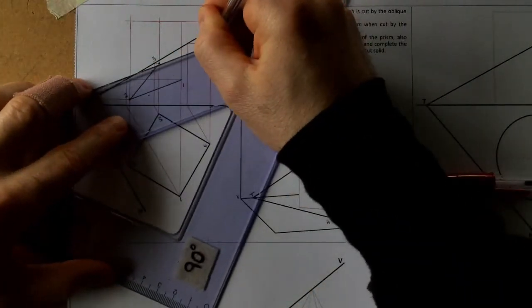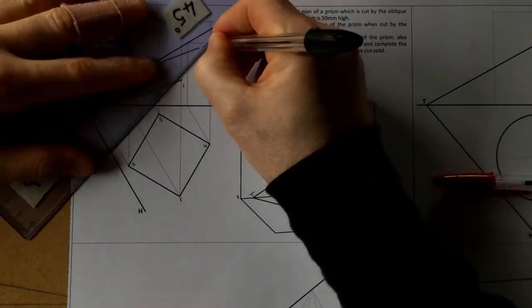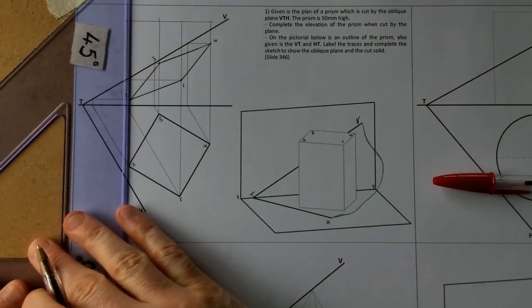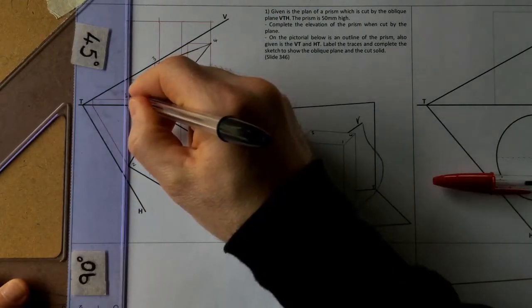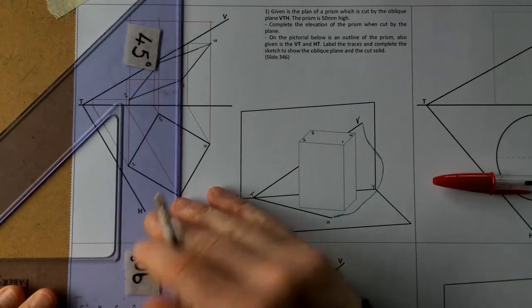4 to 3 and 4 to 1. And now I'll heavy in my edges going up and down. 1, 2, they all connect to the XY line because they're all touching the ground. 3 we know is in hidden detail, so I'll put it in at the end.